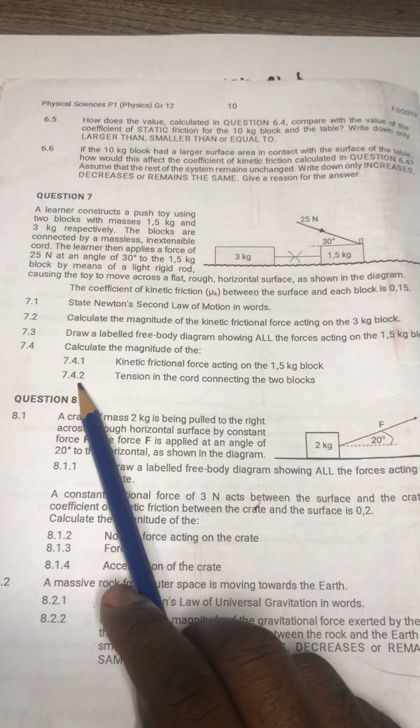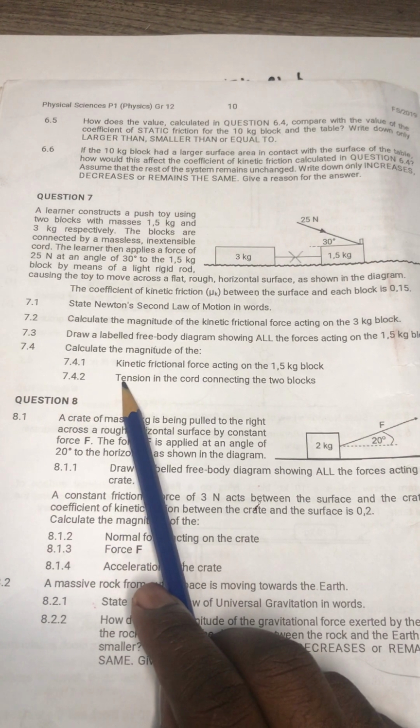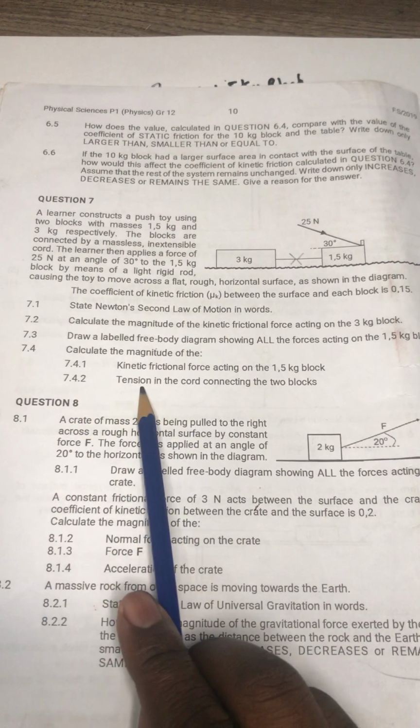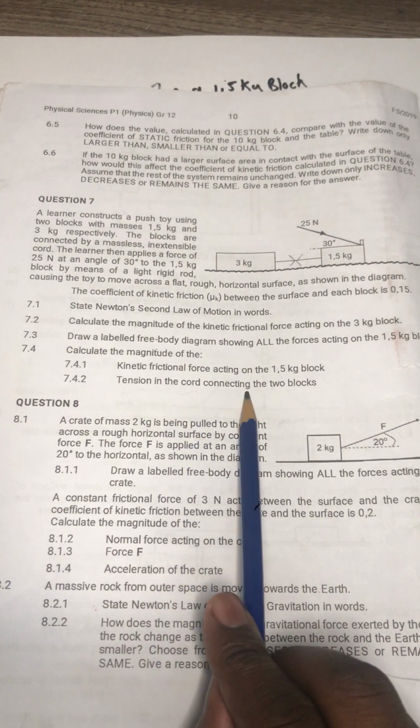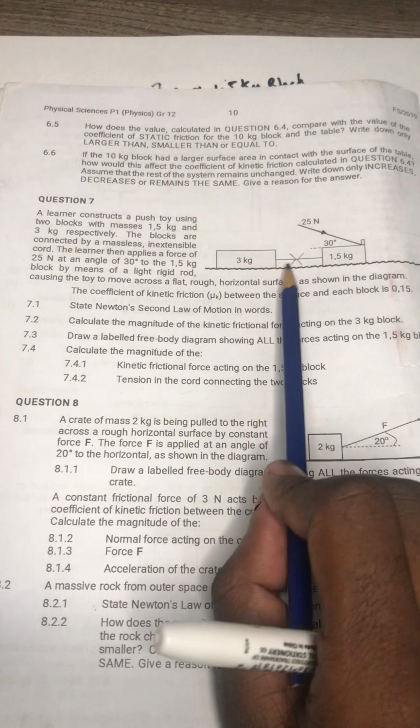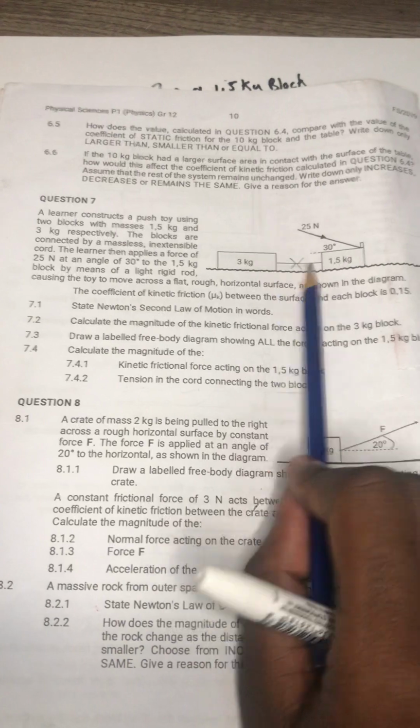Okay, so 7.4.2: to calculate the magnitude of the tension in the cord connecting the two strings. So we want to calculate the tension.